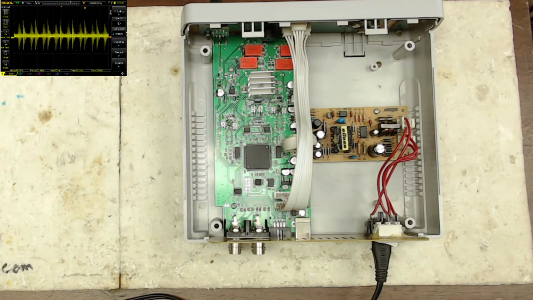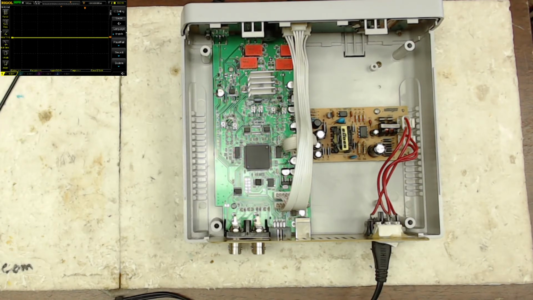I do a lot of my testing with 50 hertz, so that's what I like to keep everything at. Let me get my scope set back up here. So we have the 50 hertz on channel 1 there. Exactly 50 hertz.